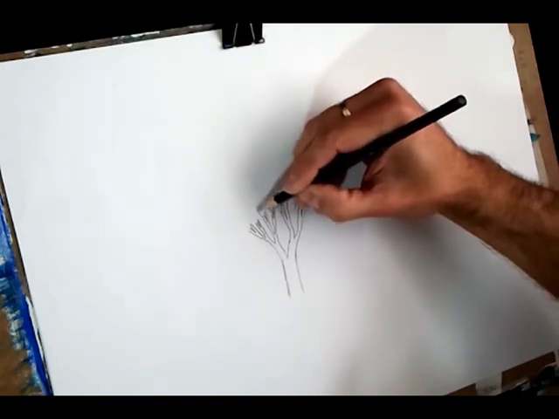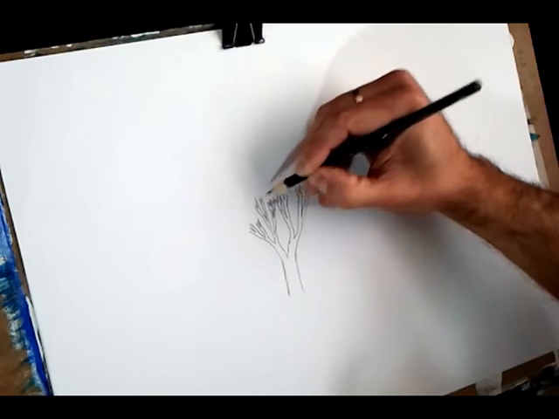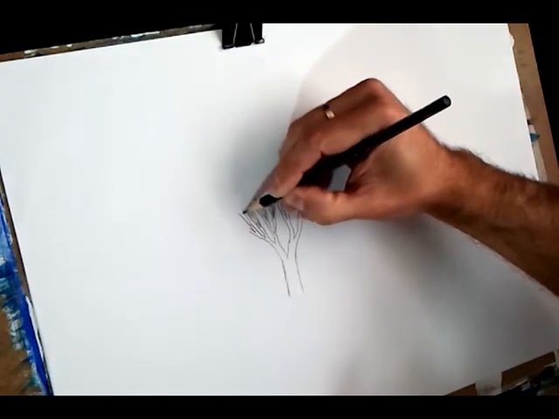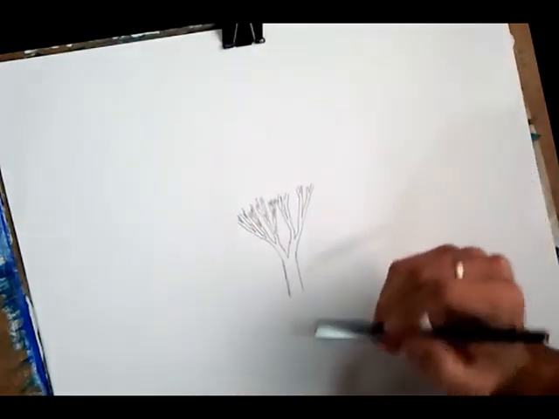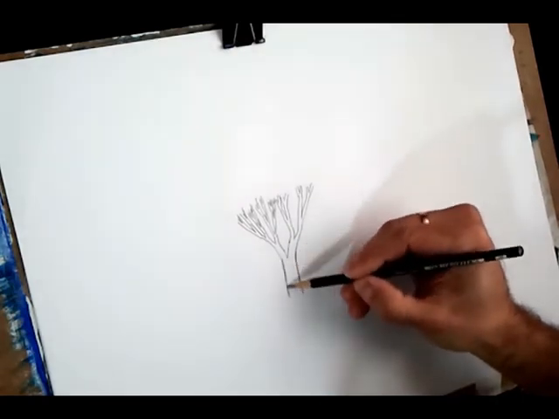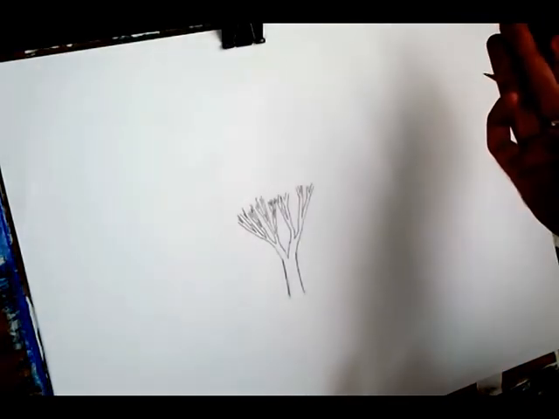Today we are just drawing one of them, the easiest. Okay, you see, it seems a tree. It's not? No, but this tree has no leaves.